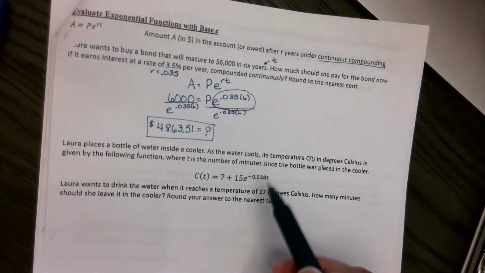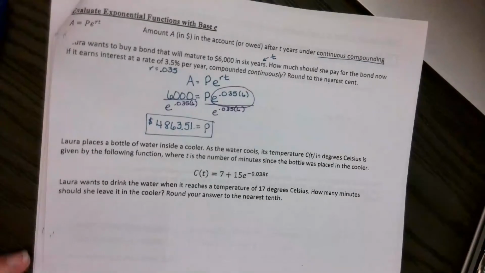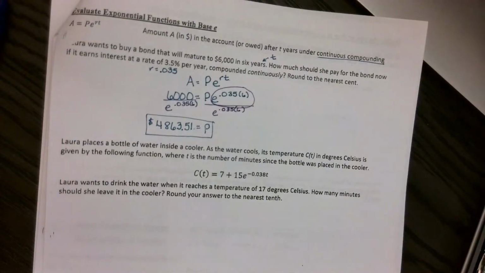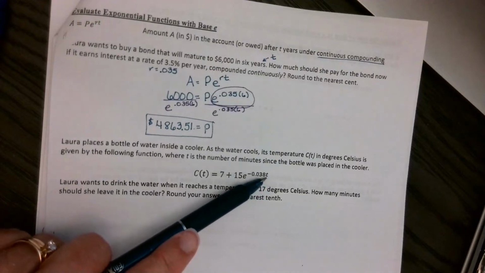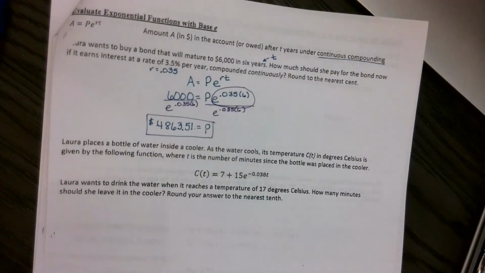Okay, got another formula here. From here on out, these problems are going to be solving an equation where we have variables in our exponent. And this is a new way. We haven't used this way yet. This is a third way of solving exponential problems.